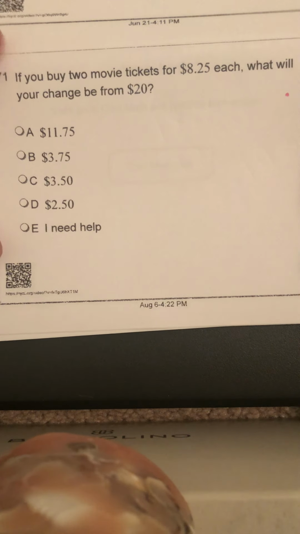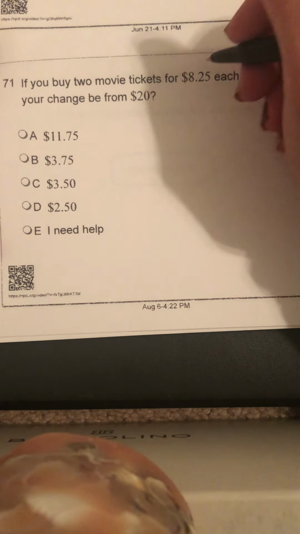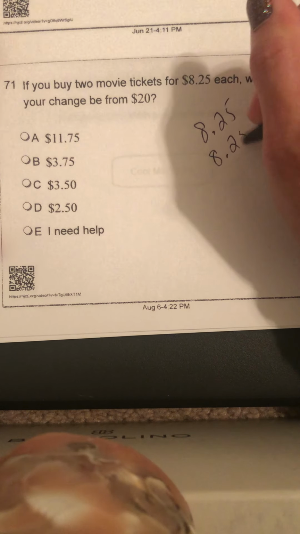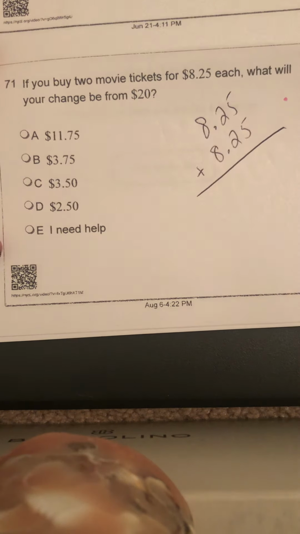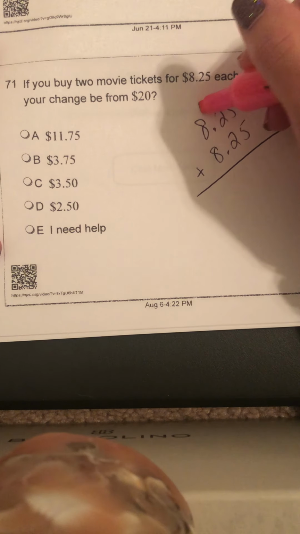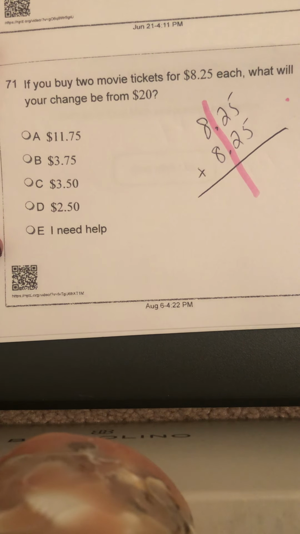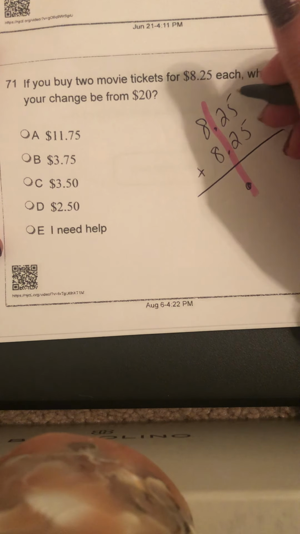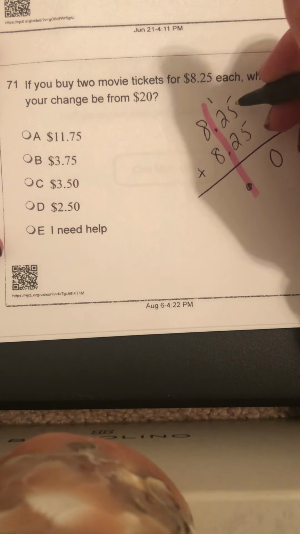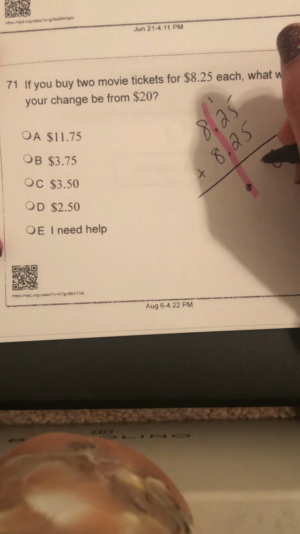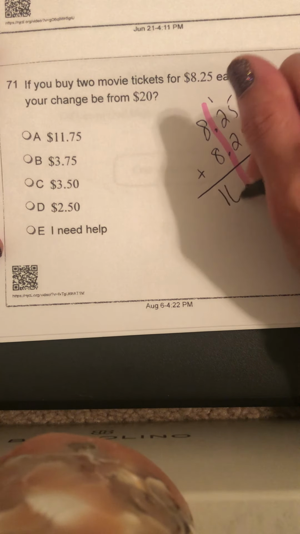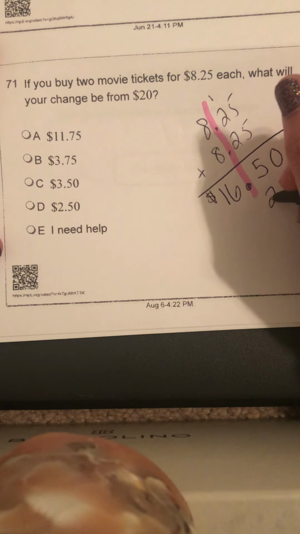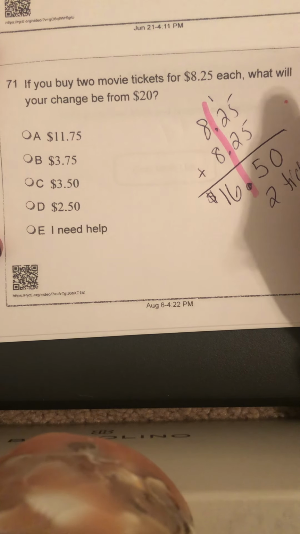So there's 2 ways we can do this. We could do $8.25 times 2, or we could do $8.25 plus $8.25. So I think that's what I'm going to do since this lesson is about adding and subtracting. And I'm going to bring my decimal point down. That's the first thing I have to do. So this is a 2-part question. Bring my decimal point down. 5 plus 5 is 10. Carry the 1. 1 plus 2 is 3, plus 2 is 5, and then 8 plus 8 is 16. So it's $16.50 for 2 tickets.